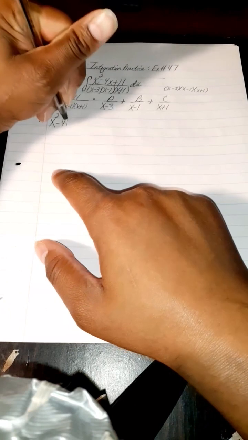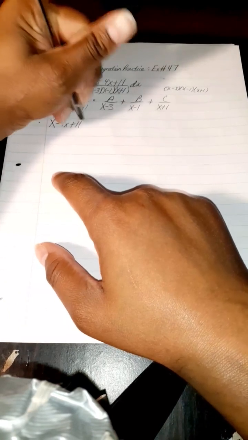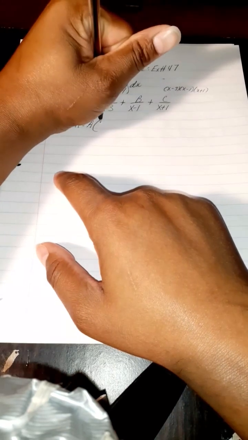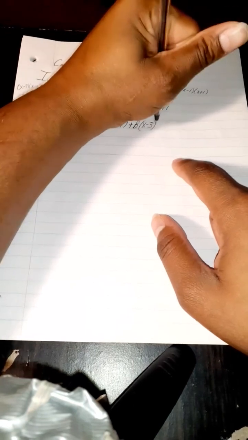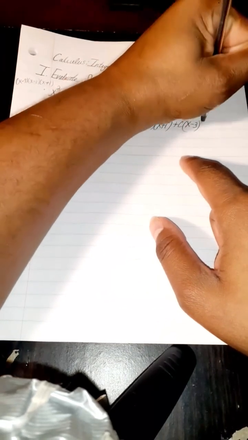So if we simplify it, we'll get x squared minus 4x plus 11. And it looks like we'll get A multiplied by (x minus 1) multiplied by (x plus 1), then it'll be plus B multiplied by (x minus 3) multiplied by (x plus 1), and then we'll get plus C multiplied by (x minus 3) multiplied by (x minus 1).